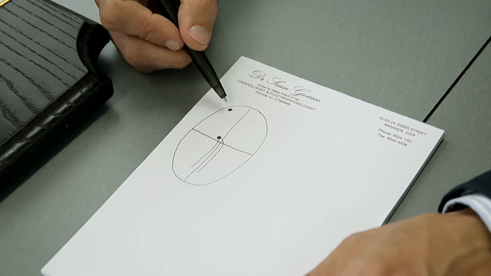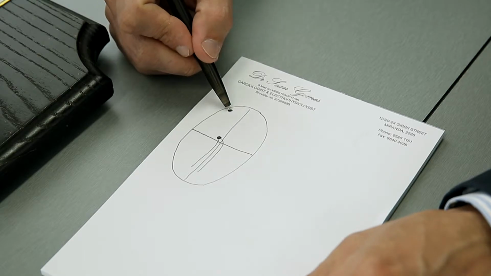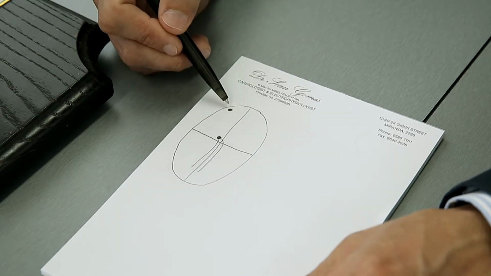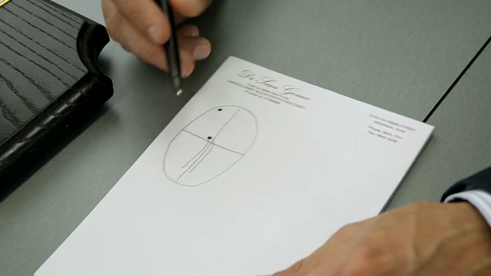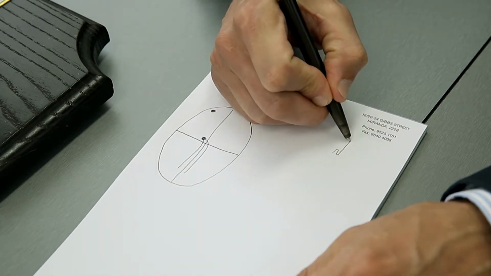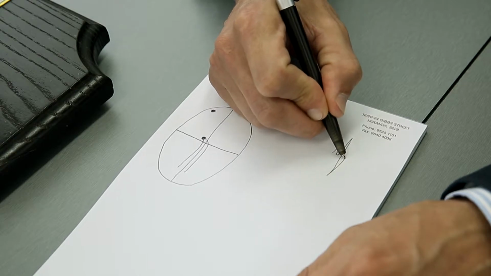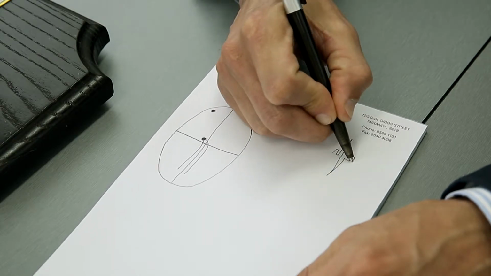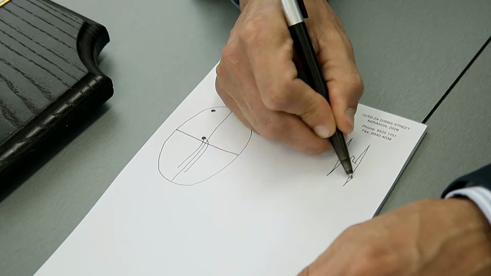The normal activation of the heart will be from the top down to the bottom, top and then the bottom. And on an ECG, what we see when we do a cardiograph is activation of the top and bottom. This is called normal sinus rhythm.